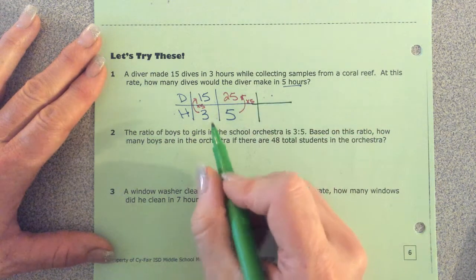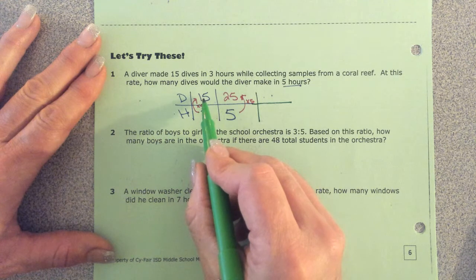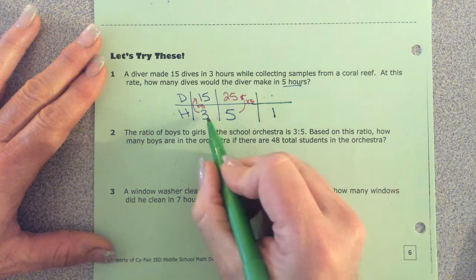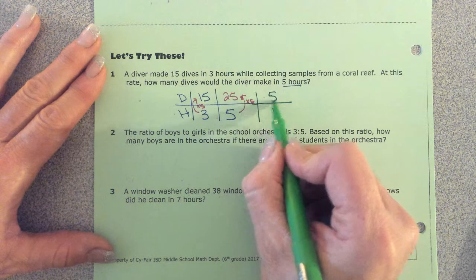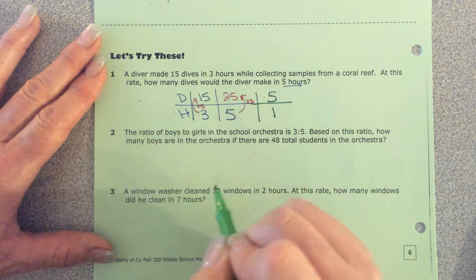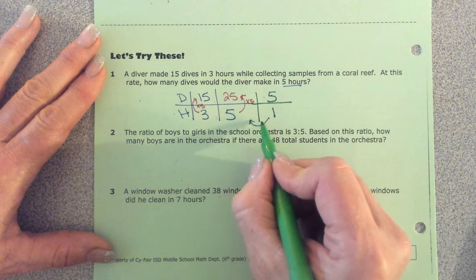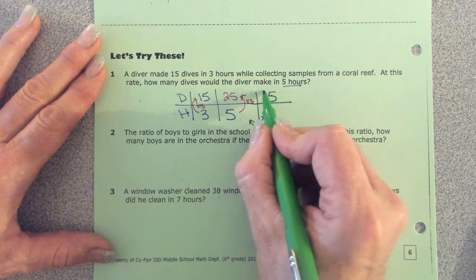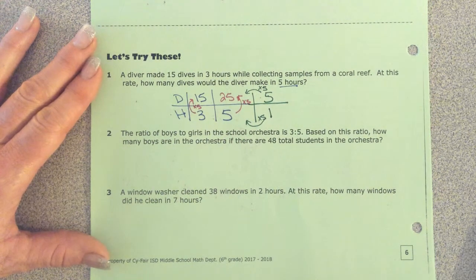You can solve it like this. If you take 3 hours to do 15 dives, then in 1 hour, which would be divided by 3, 15 divided by 3 is 5 dives. That's 5 dives per hour and 25 dives in 5 hours. I would scale it up with a times 5 and scale this up with a times 5 as well. So either way is fine.